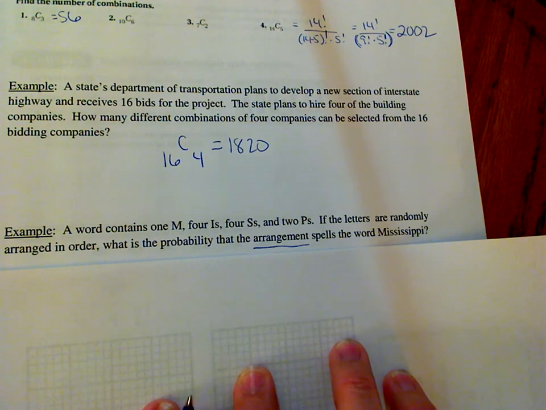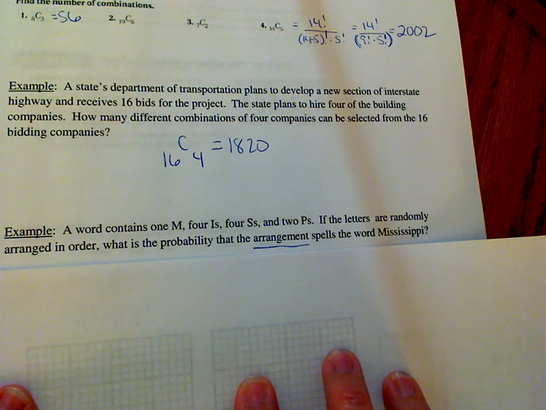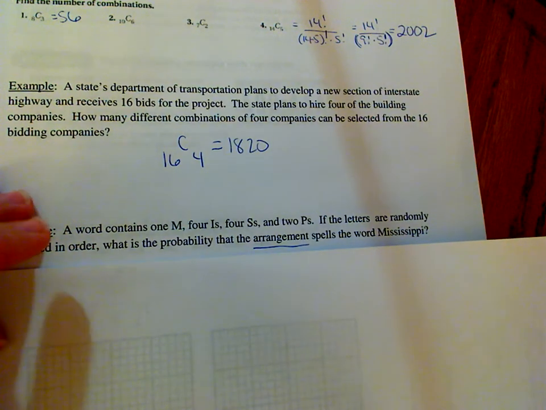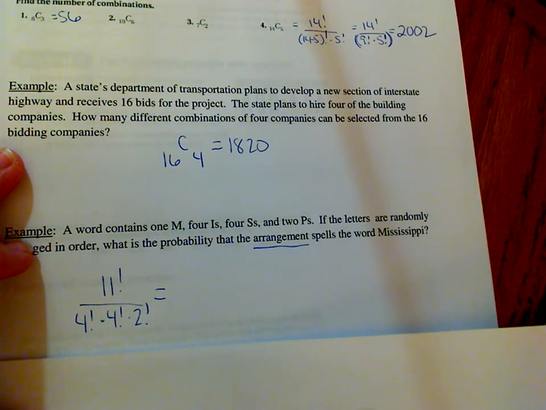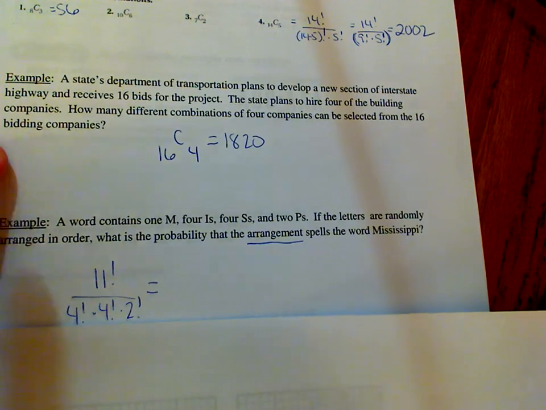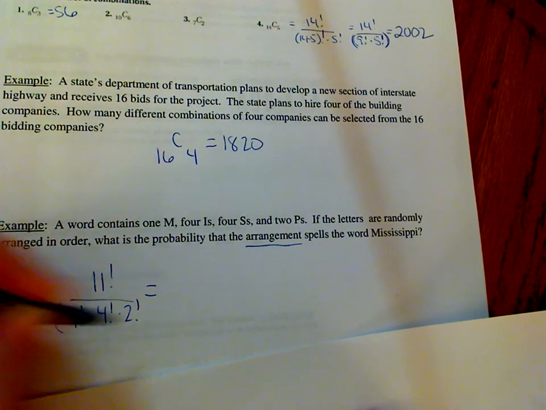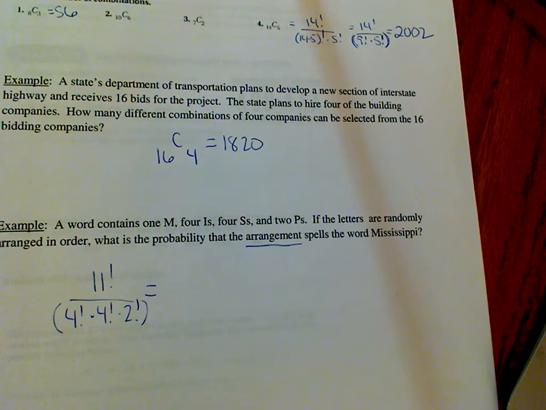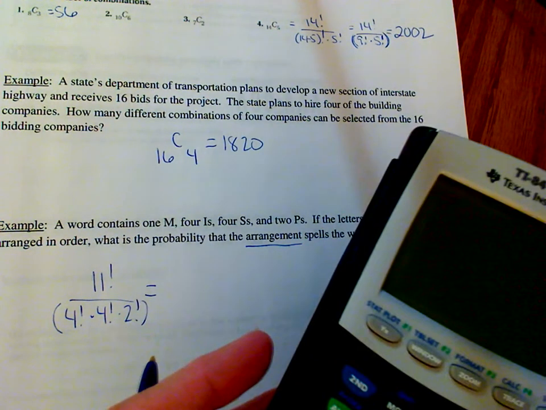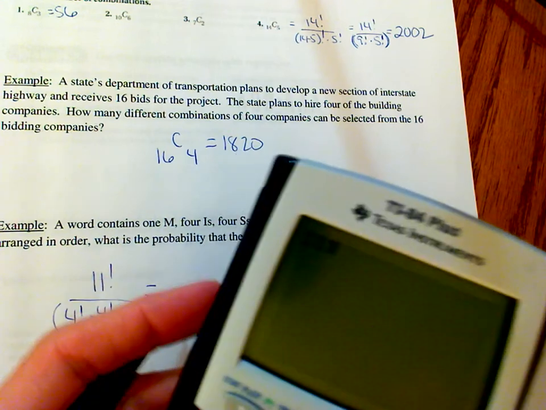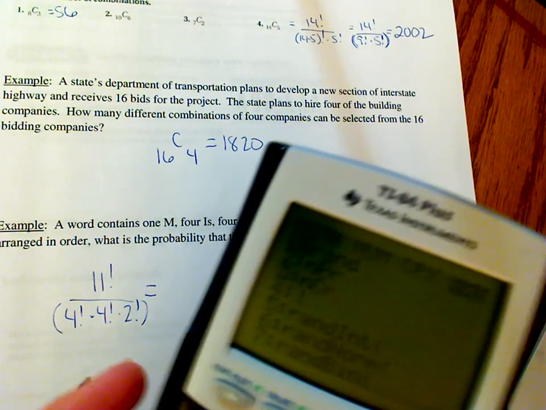However, this will be a permutation where we have repeating letters. So we're going to have to do the formula that we used at the end of class yesterday, which is you take the total number of items factorial in the numerator, so 11 factorial, and then for each item that repeats, you have to divide by that factorial. All right, and again, if you want to do this all at once, you need to put the denominator in parentheses. So using the calculator, I'm going to type in 11 factorial.